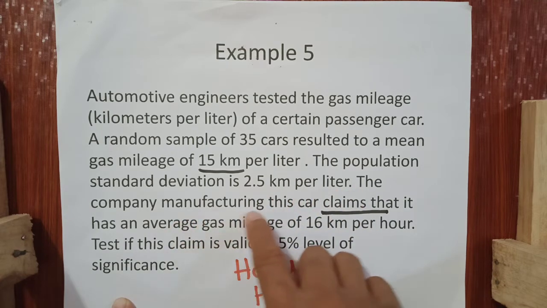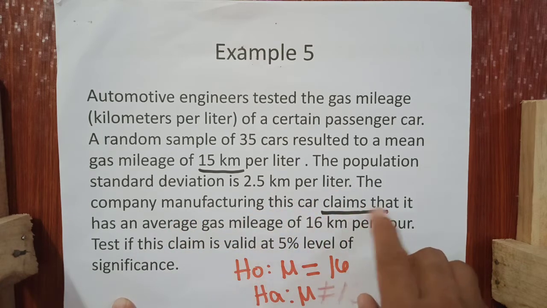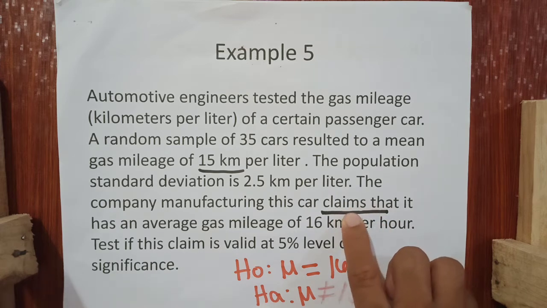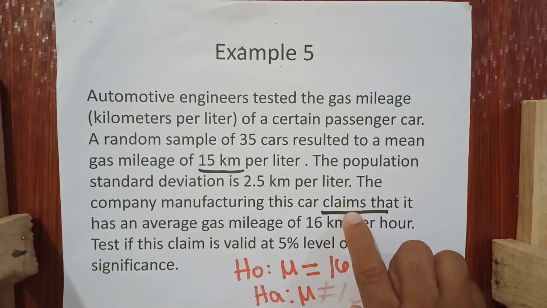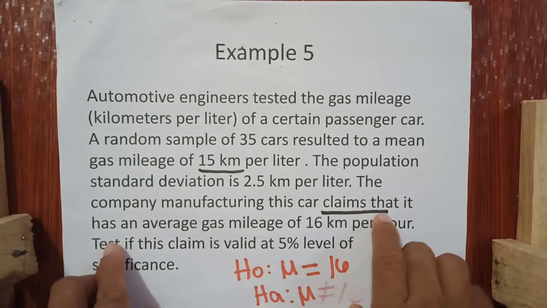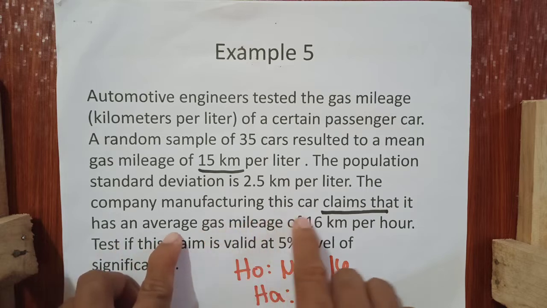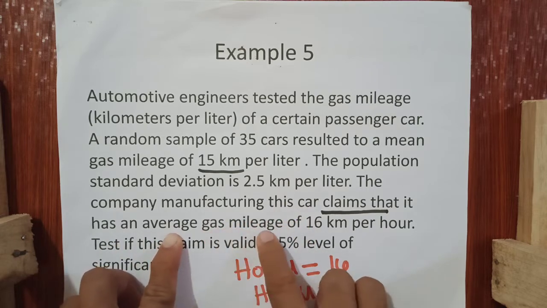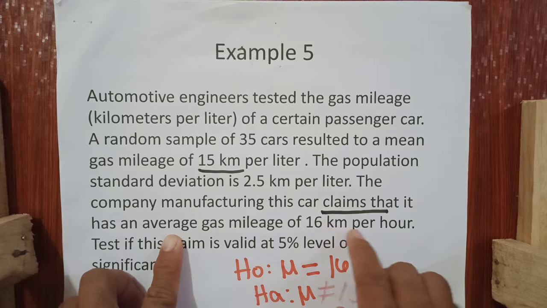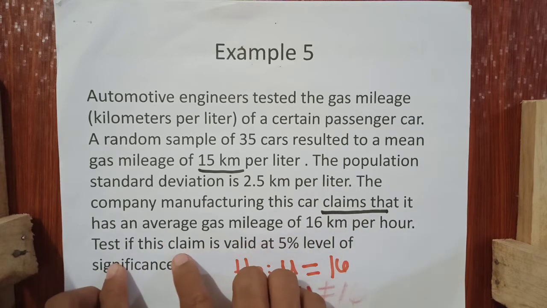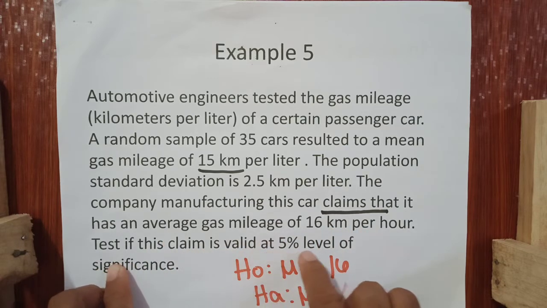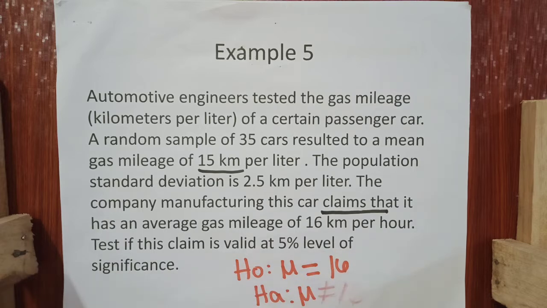The company manufacturing this car claims, ito yung pagka may sinabing claims, ito na yung ating mu doon sa step 1 natin na alternative or yung null hypothesis. Depende sa statement. Claims that it has an average, ibig sabihin, equal siya, gas mileage of 16 km per hour. Test, this claim is valid at 5% level of significance.